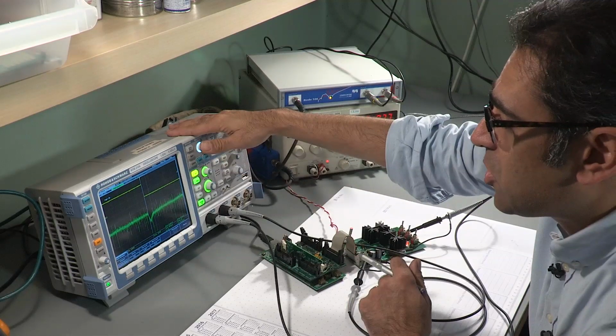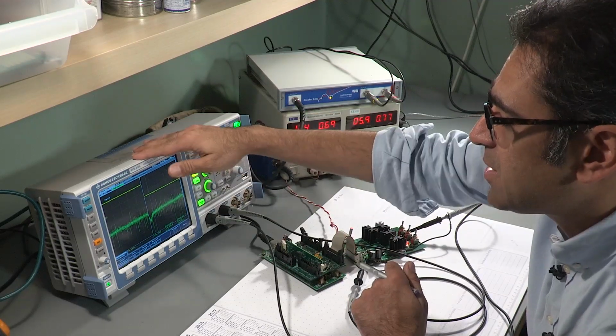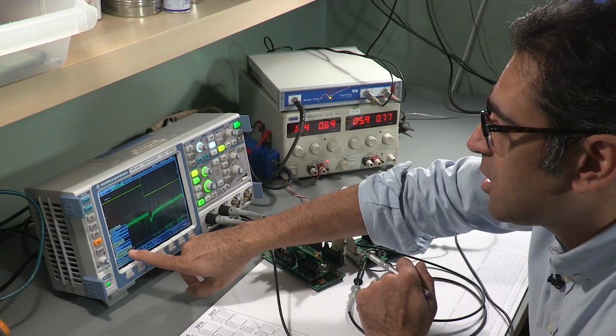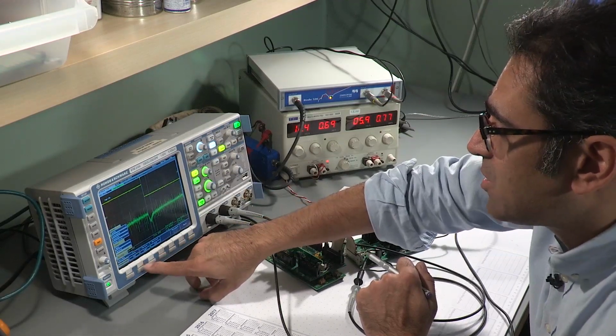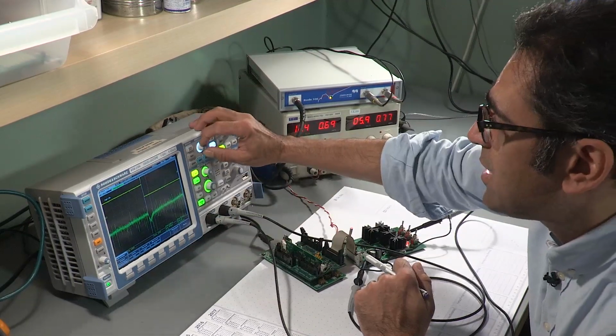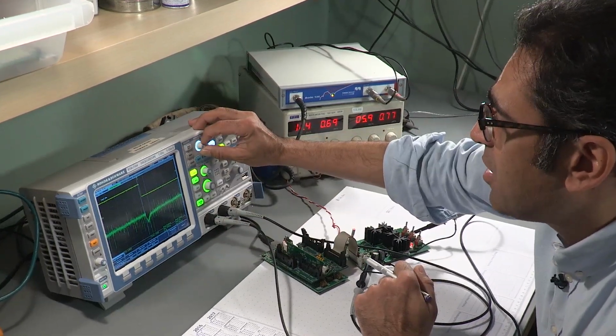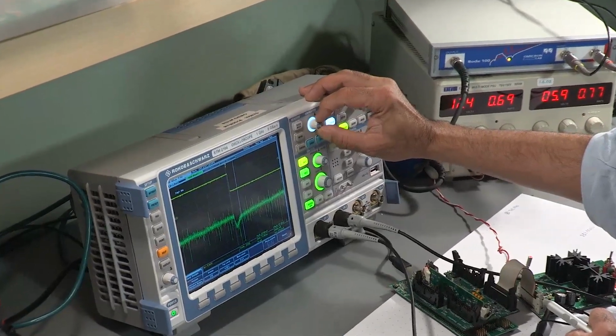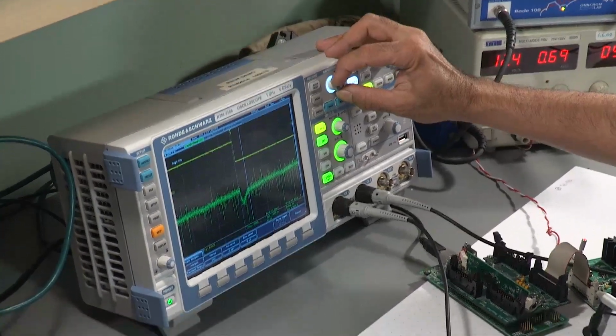Now this particular scope has got a very nice set of power analysis tools, and I have set power analysis to transient response, and you can see that with these cursors, I can very easily measure the time to peak, settling time, and so on.